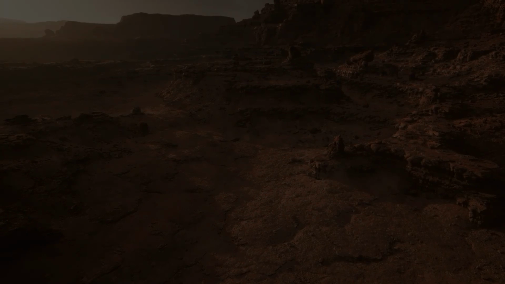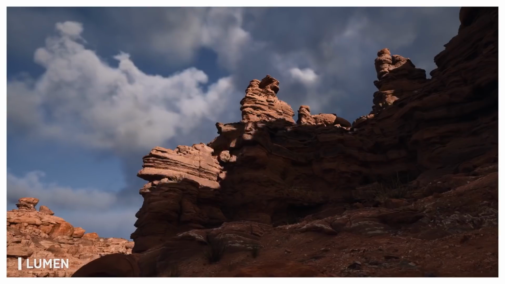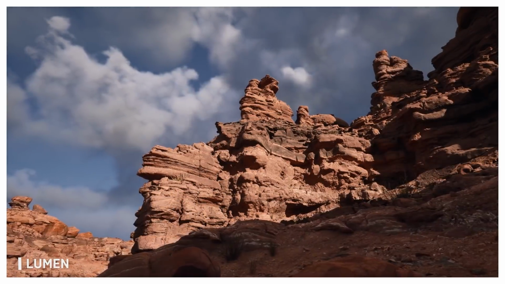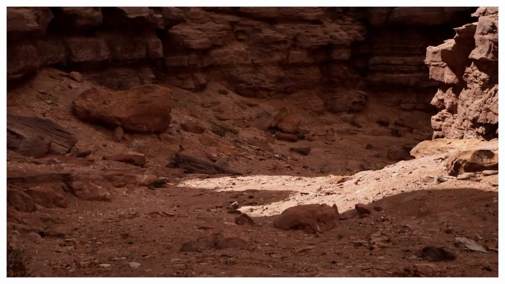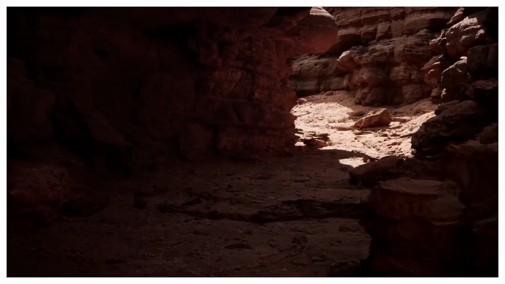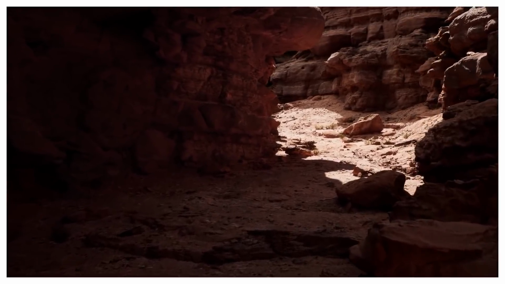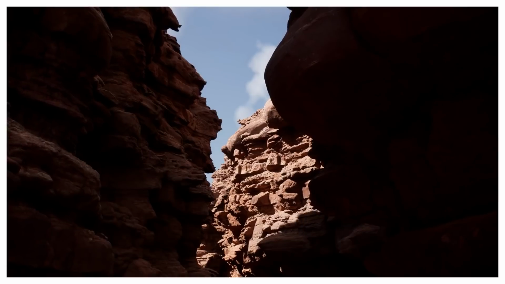Now this part looks really gorgeous. Lighting is definitely the most important thing when making a scene look good. If you have some great assets but terrible lighting, then your game will definitely look terrible. Having lighting of this quality in real time is extremely impressive.